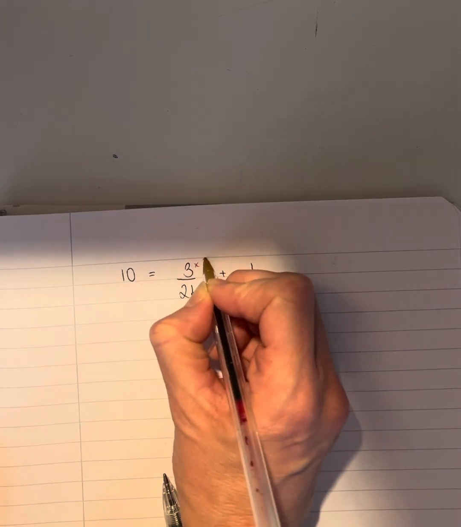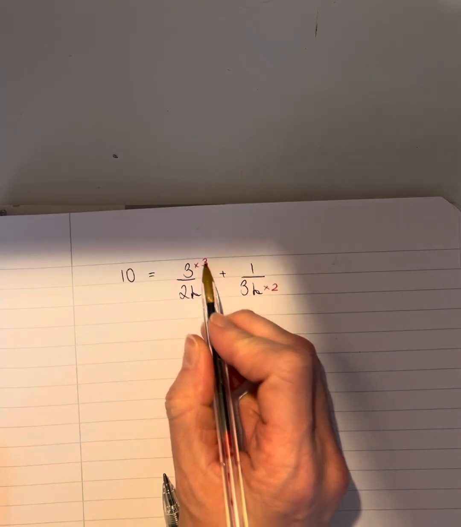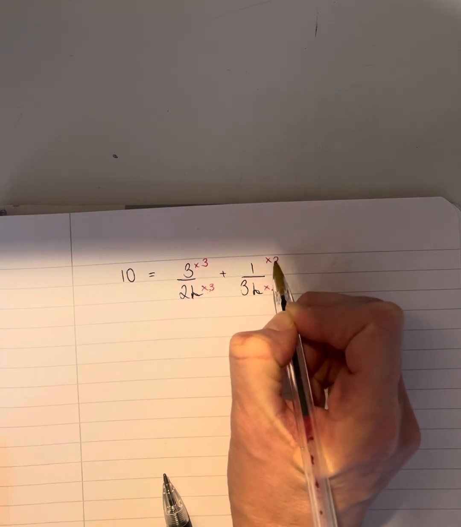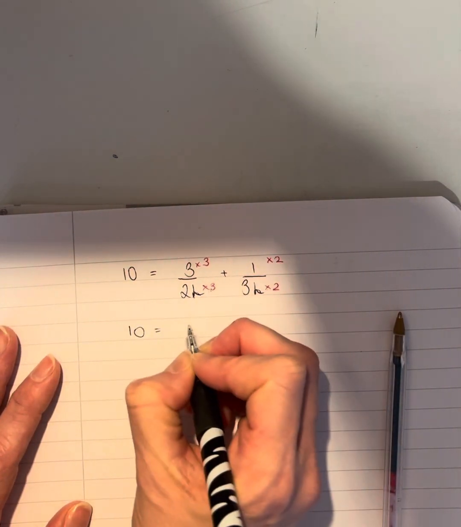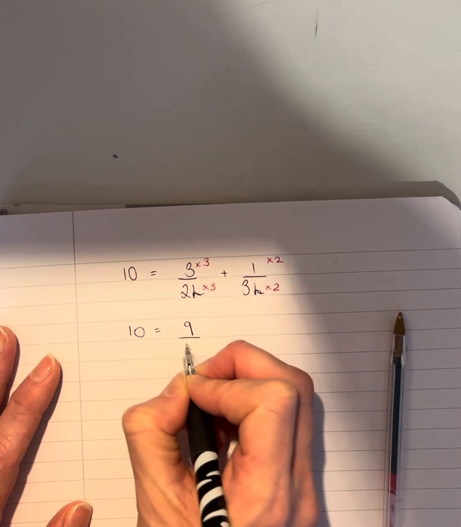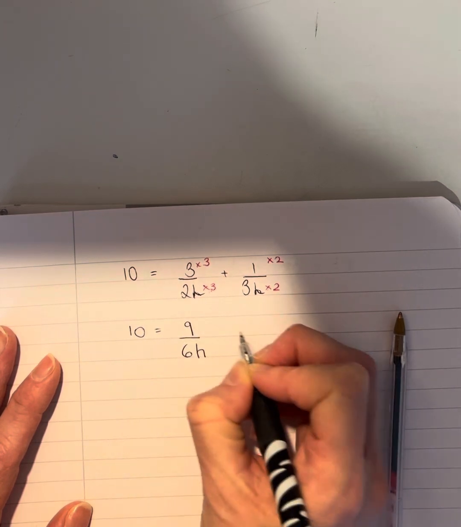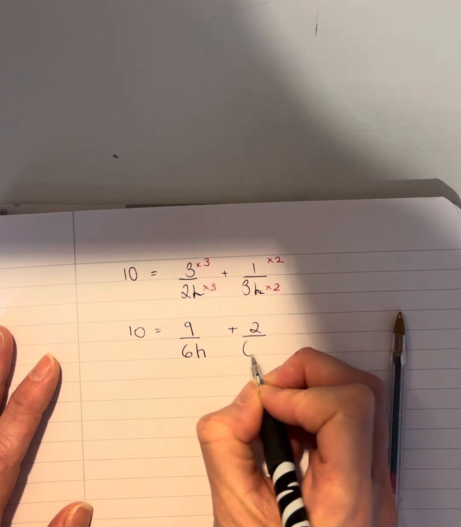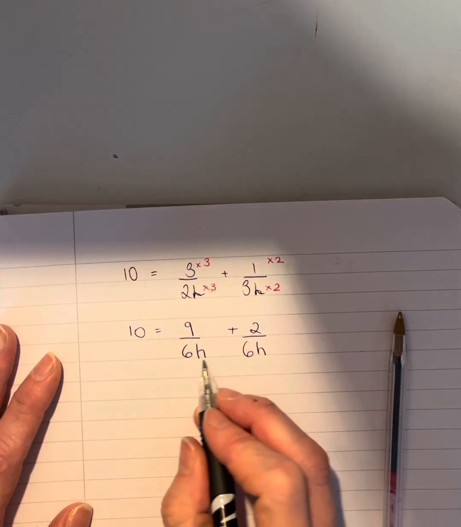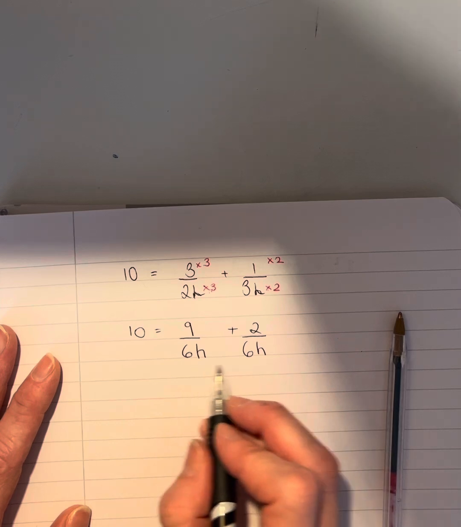Remember, whatever I do to the bottom, I have to do to the top. Times 3, and now here, times 2. So let's do that. 10 equals, 3 times 3 is 9, 2h times 3 is 6h, try and make that a bit of a clearer h. 2 times 1 is 2, and then 3h times 2 is 6h. Perfect. I've got my denominators the same. So my bases are the same.